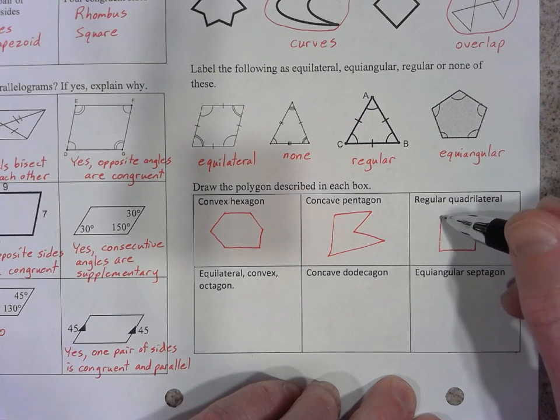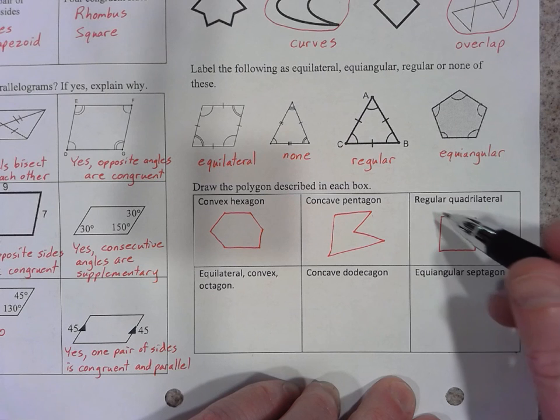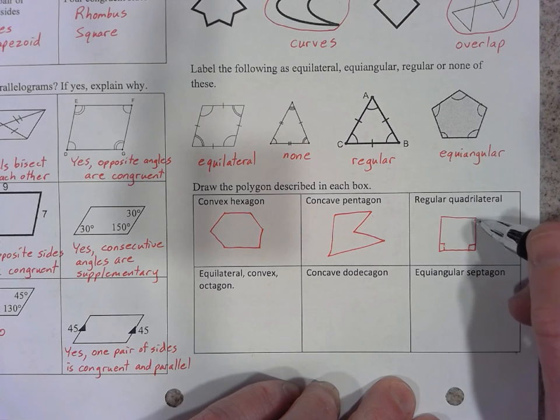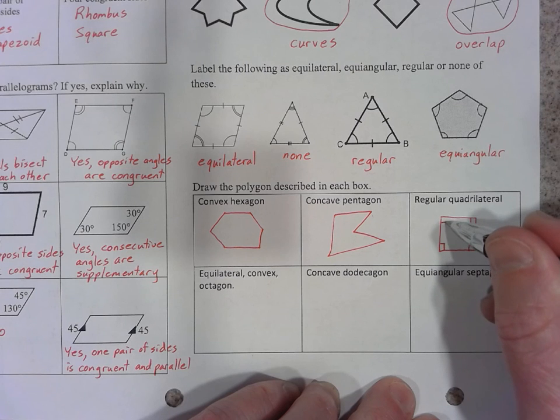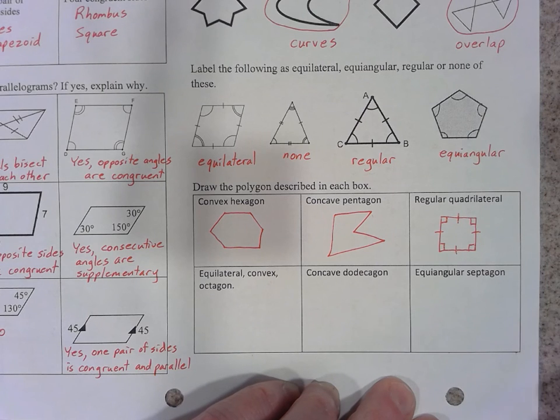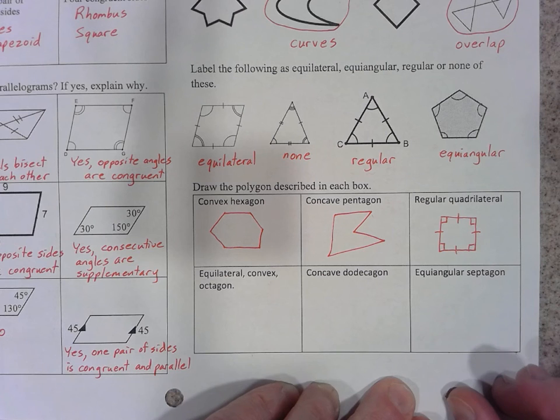So I'm going to try to draw it as nicely as I can, but more importantly, I'm going to mark it as being regular. So all four angles are marked congruent, and all four sides are marked congruent, making it both a rectangle and a rhombus.